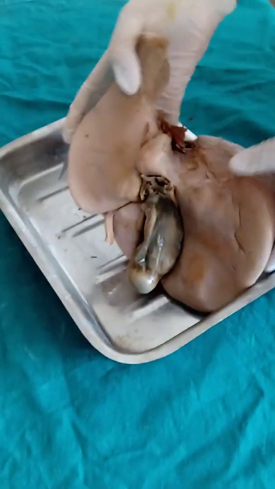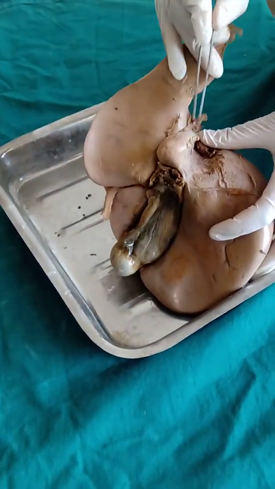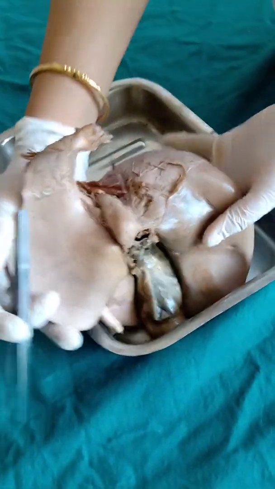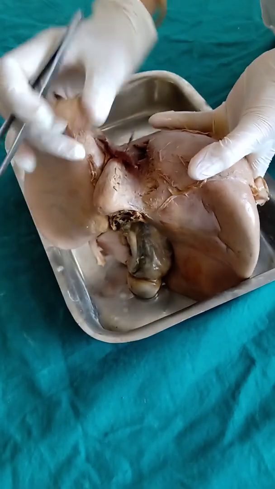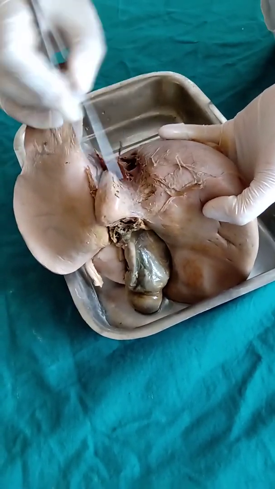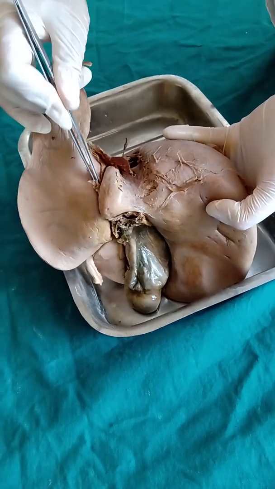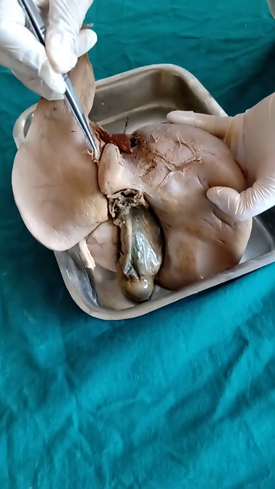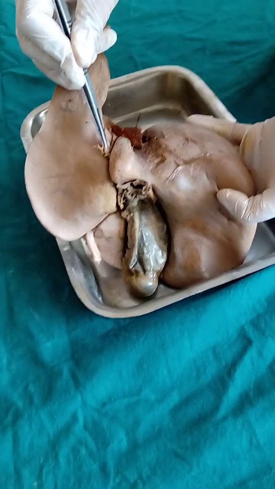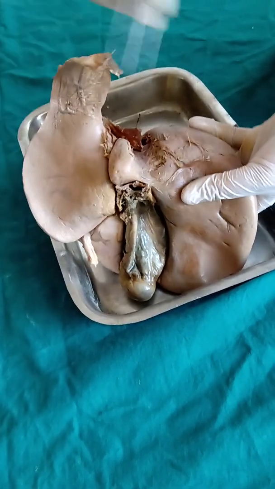Now this caudate lobe is somewhat quadrangular in shape. Here the boundaries of the caudate lobe: on the right side you can see the groove for the inferior vena cava. On the left side there is this ligamentum venosum which contains the obliterated ductus venosum.